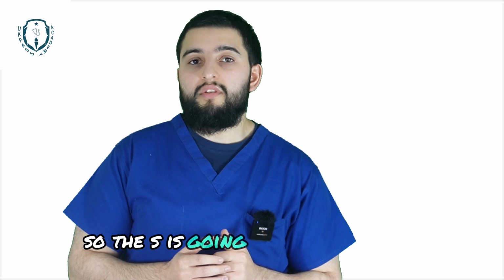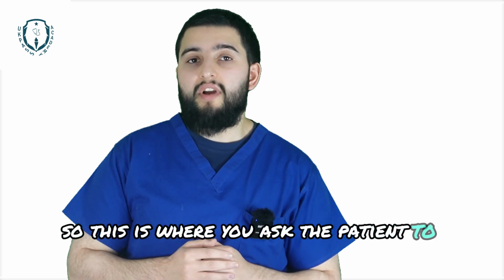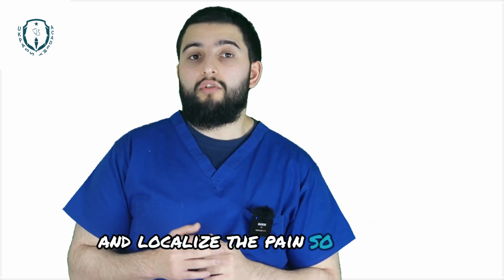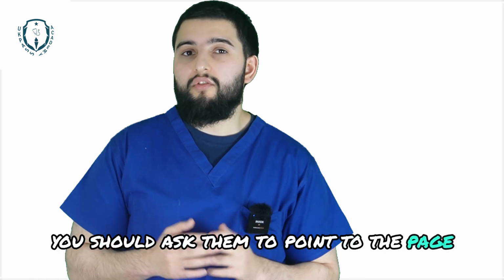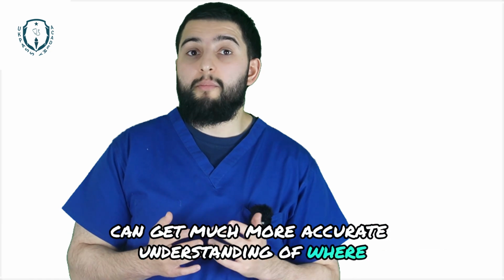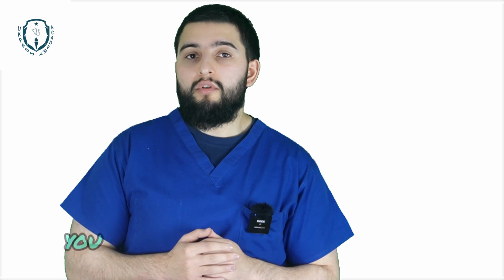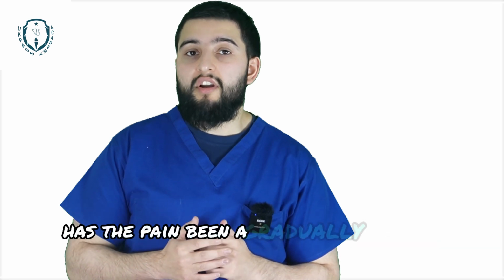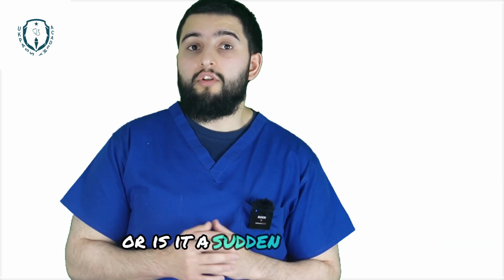So the S is going to be for the site. So this is where you'd ask the patient to identify and localize the pain. So ideally you should ask them to point to the pain so that you can get a much more accurate understanding of where the pain is. Then moving on to O, you want to ask them about the onset. Has the pain been a gradually onsetting pain, or is it a sudden onset pain?